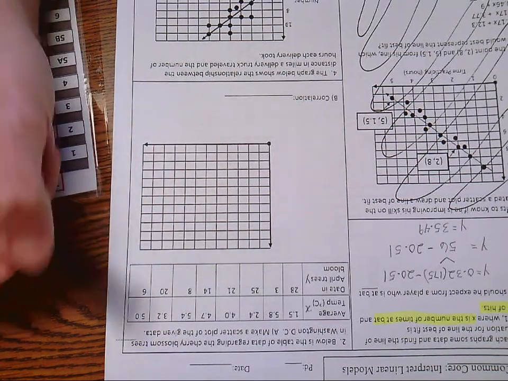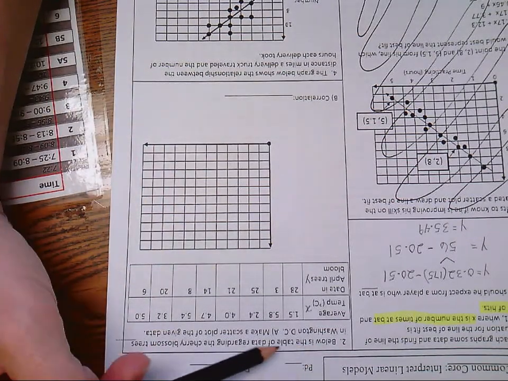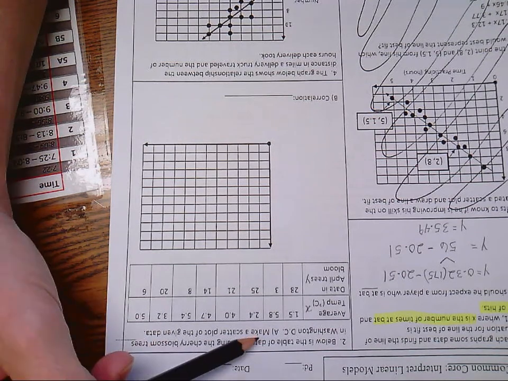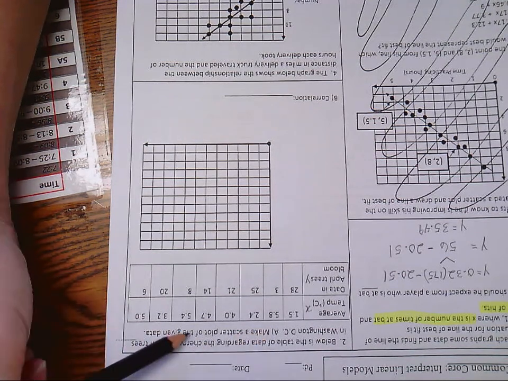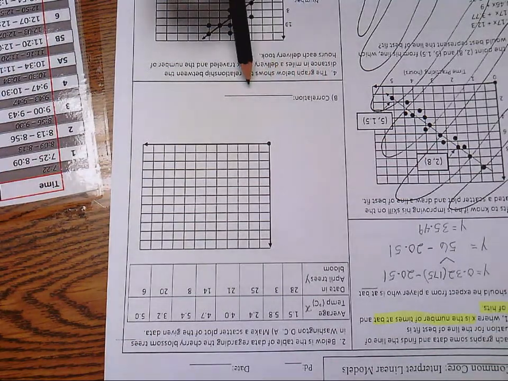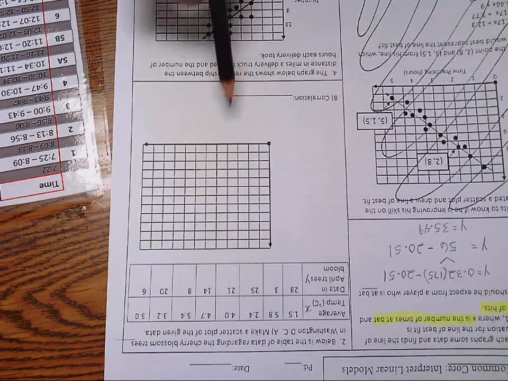points. So if I read the directions, below is a table of data regarding the cherry blossom trees in Washington, D.C. A says make a scatter plot of the given data, and then B says correlation. So we'll decide, is that a positive correlation, negative correlation, or is there no correlation? So we're going to look at the graph to decide that.